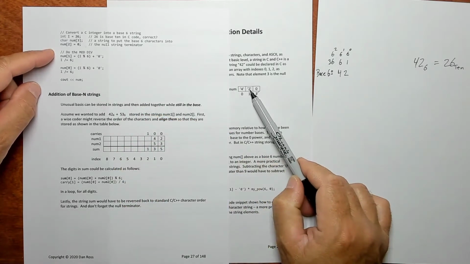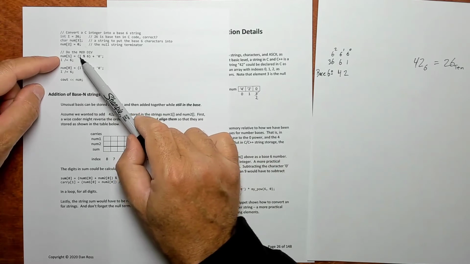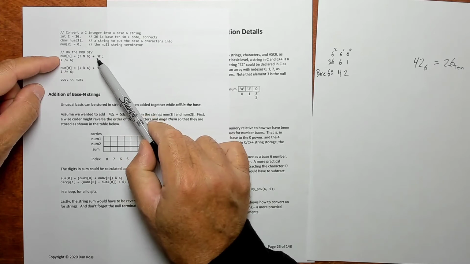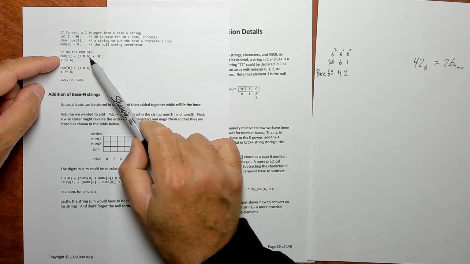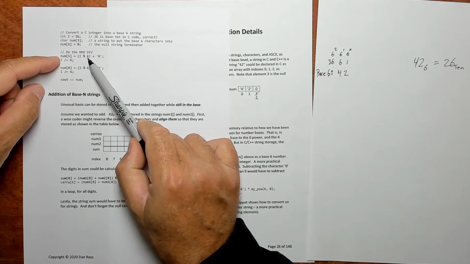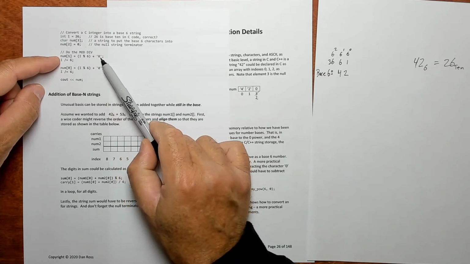So to get this 2, you mod the 26. I is 26, mod that by 6, and then convert it to a character. So this I mod 6 is really 26 mod 6, which is going to give you the value 2, and then I need to turn that into the character 2.